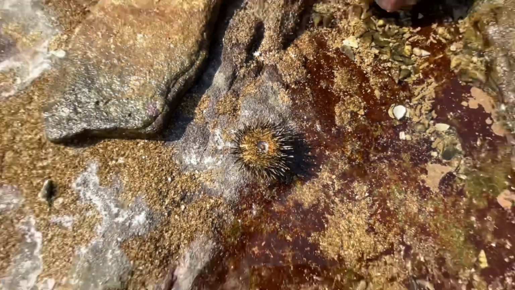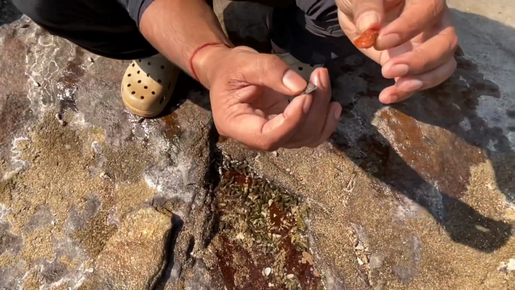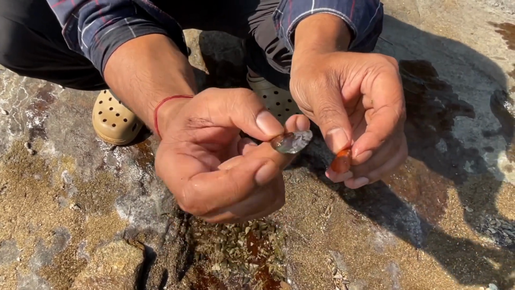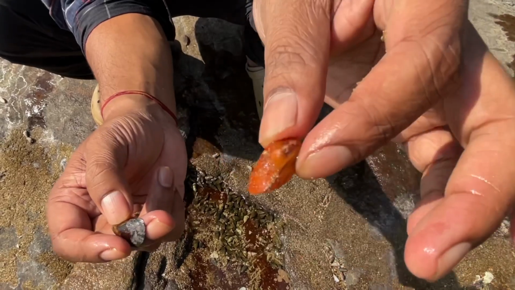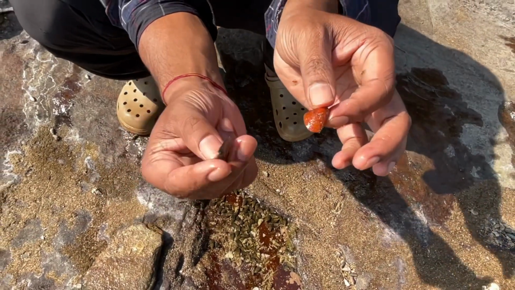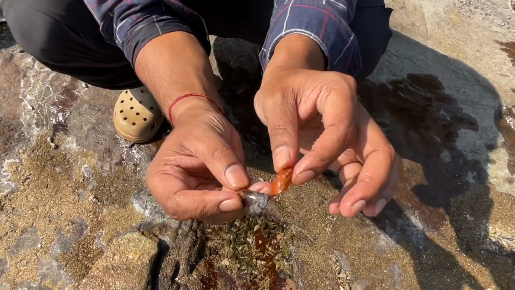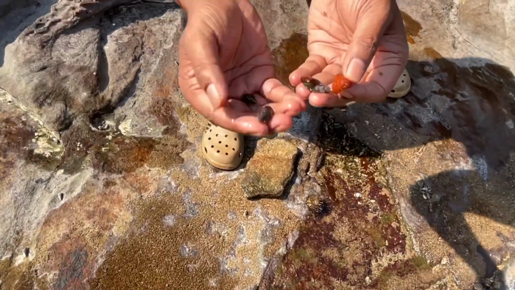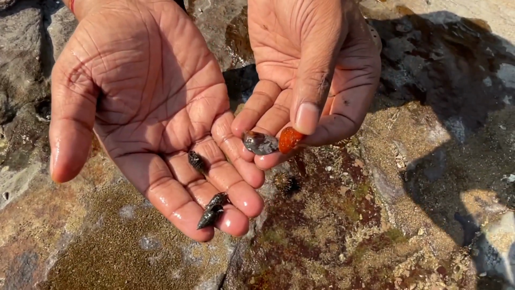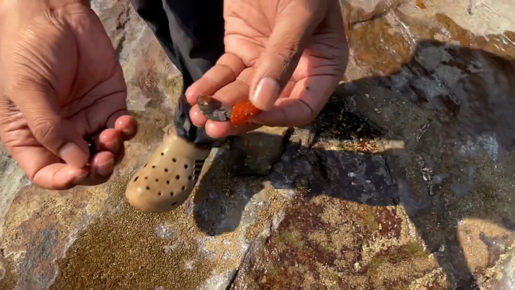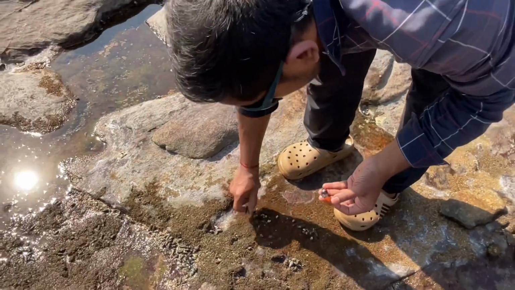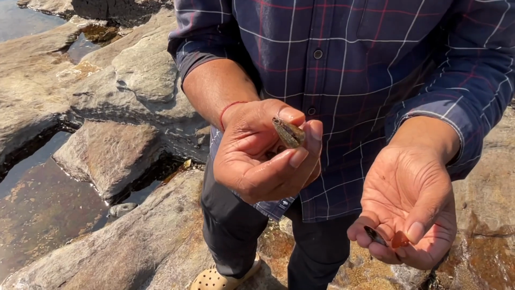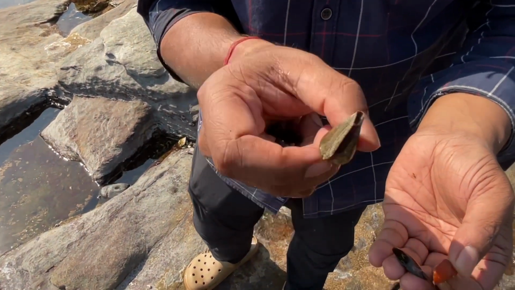See, I found two different species of mussel. You can see one is a green mussel. It has green color in the border. Another is the red color mussel. I have never seen red mussels before, but this is my first time. So this is one mussel species, and these are some gastropods, which are the snail species of the ocean. And then there is another gastropod, which I don't know what it is, but it looks good.